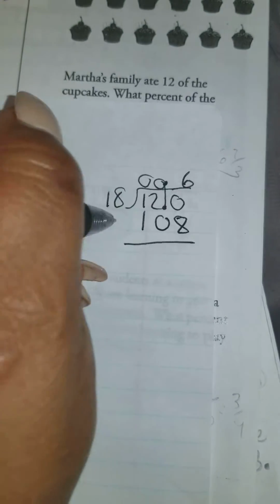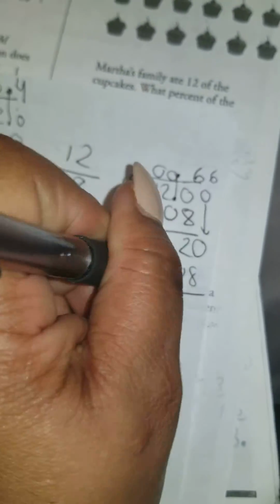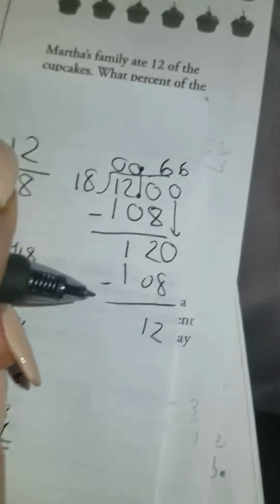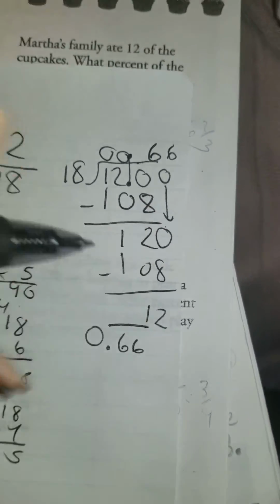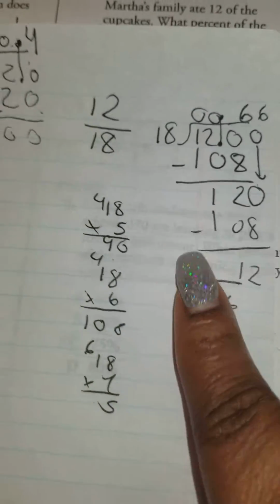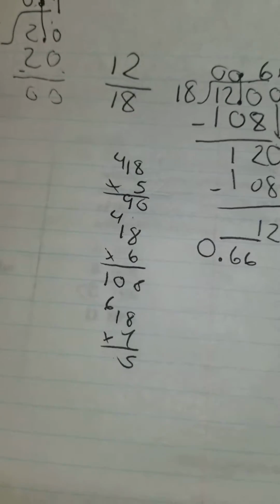And gives us 108. Subtract, that's 12. Add another 0, bring it down. Looks like this is going to be repeating itself. And when a decimal repeats itself, we put the bar notation, 0.6 with the 6 repeated.